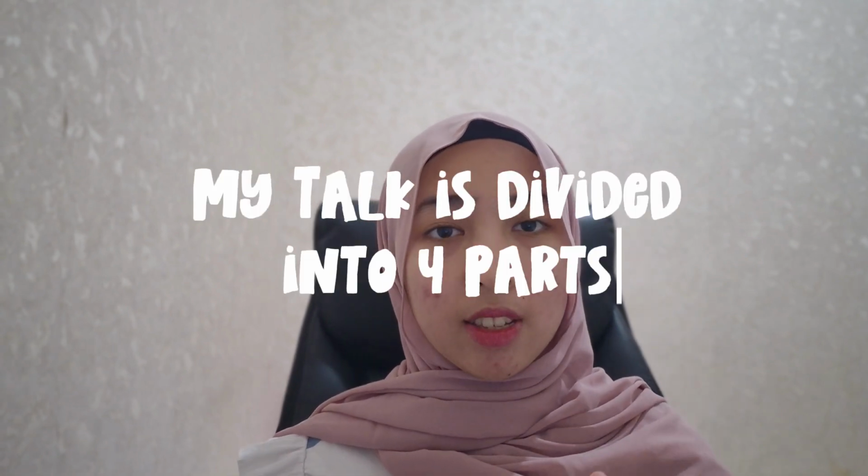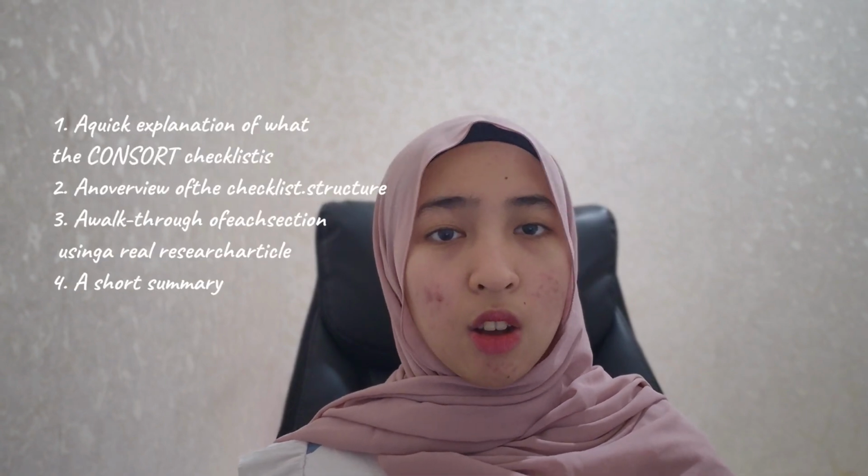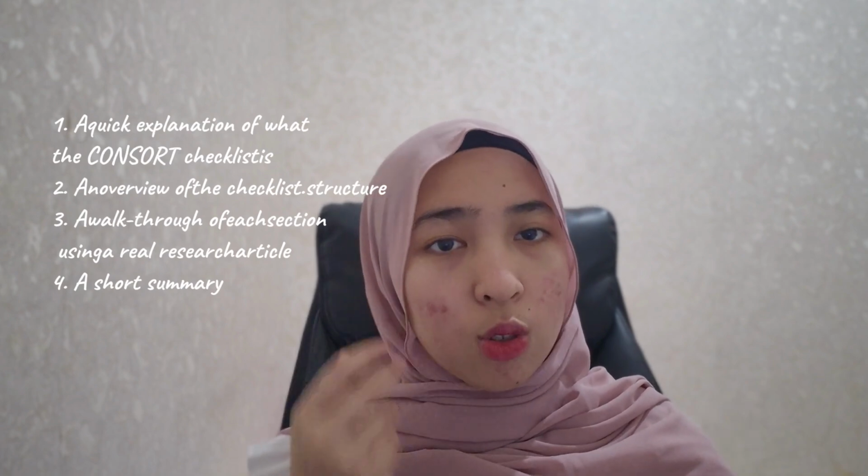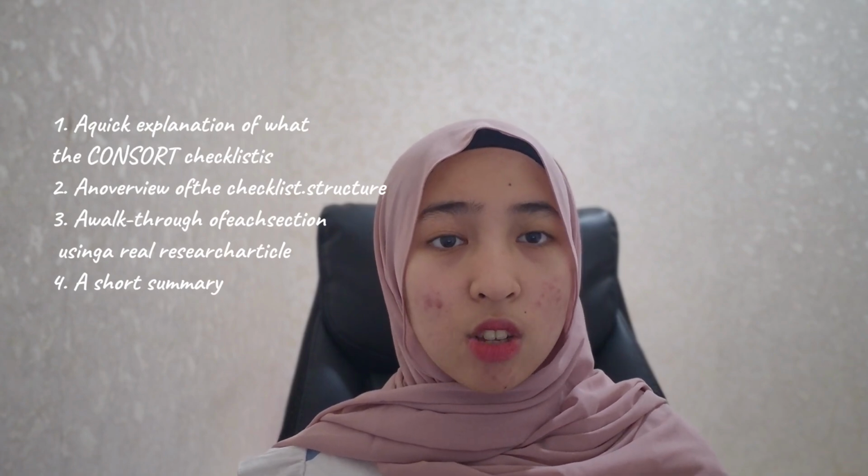To give you a clear idea of today's structure, my talk is divided into 4 parts. First, a quick explanation of what the CONSORT checklist is. Second, an overview of the checklist structure. Third, a walkthrough of each section using a real research article. Fourth, and finally, a short summary and maybe a Q&A. Let's begin with part 1.